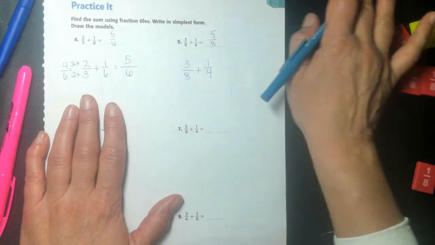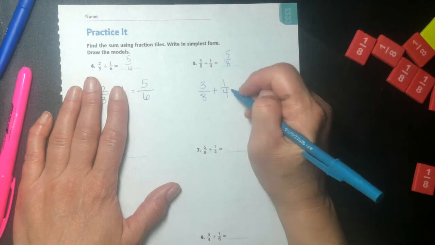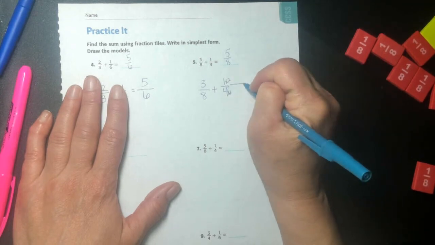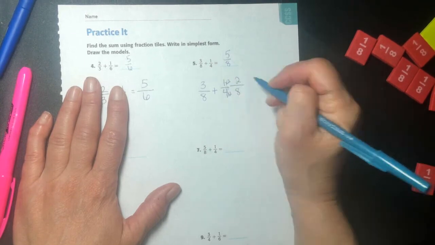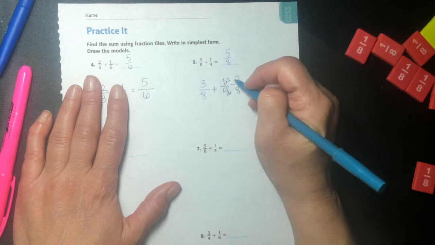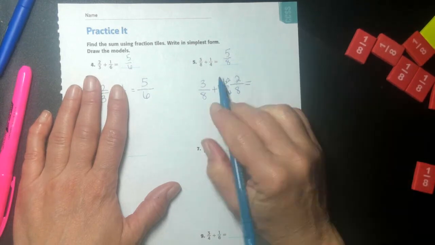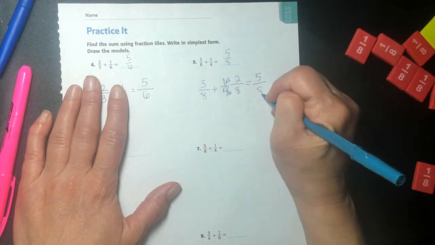And we're going to do our math for it also, right? 1/4 is going to be equal to, I'm going to do this times 2 and this times 2. So instead, I'm going to have 4 times 2 is 8, 1 times 2 is 2. Maybe I would cross this out. So now I know I'm adding this to this. So 3 plus 2 is 5. Denominator is 8.